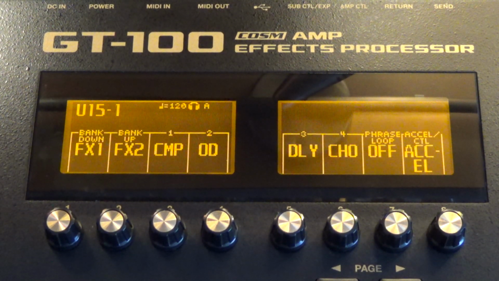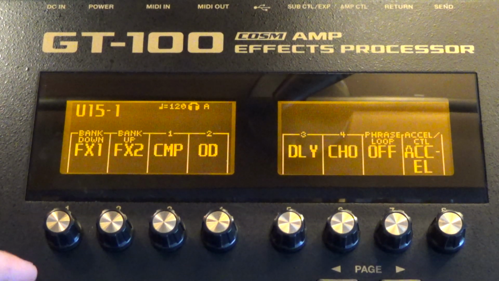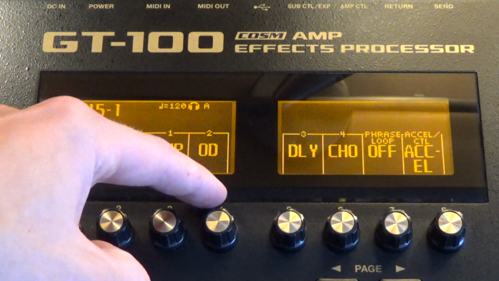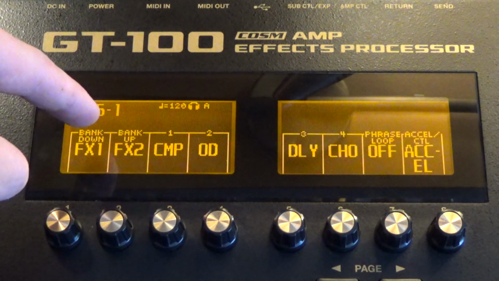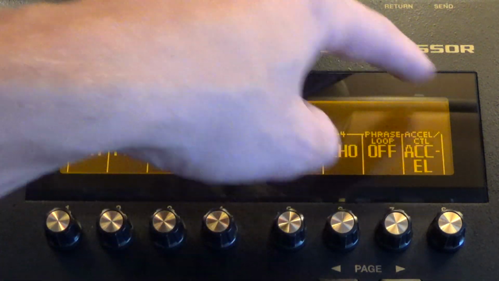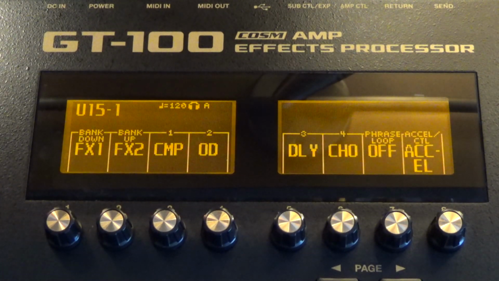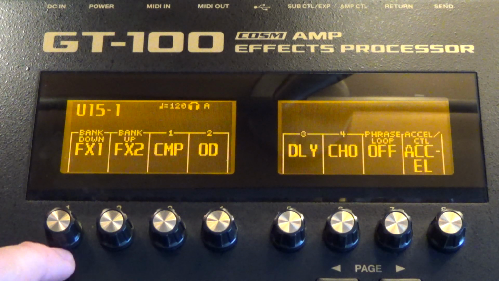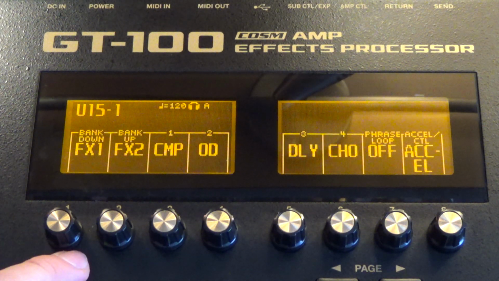Each of these knobs down here, you have knobs 1, 2, 3, 4 on the left screen and 5 to 8 on your right screen. Basically these knobs are your control switches.